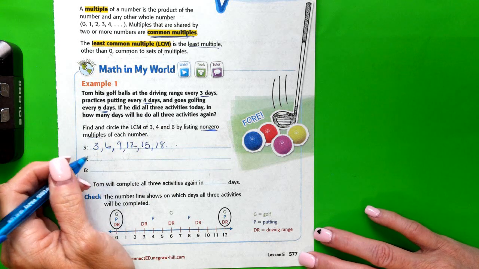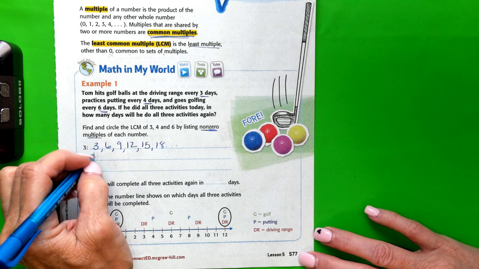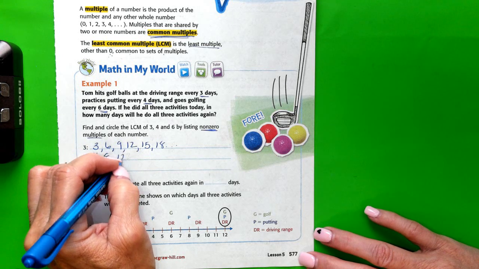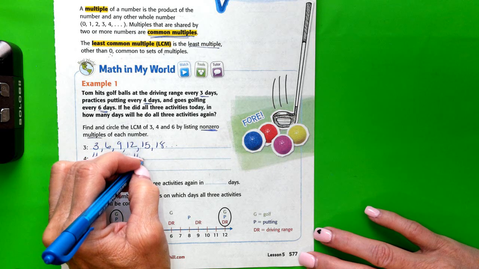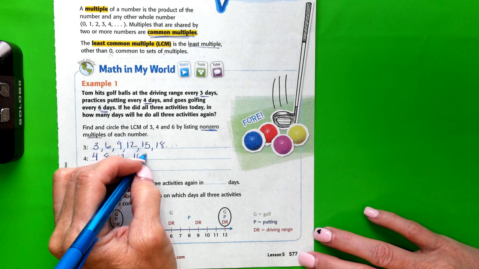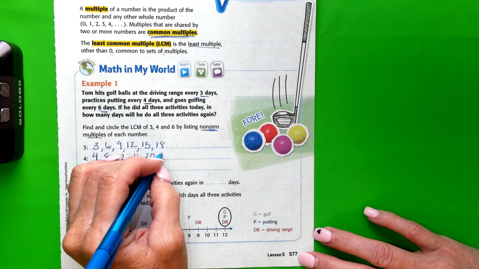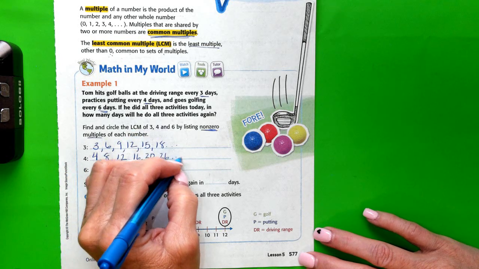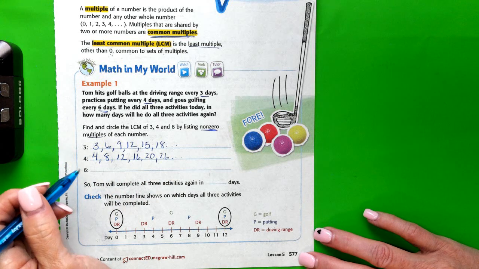Now we're going to skip count by 4s. 4 times 1 is 4. 4 times 2 is 8. 4 times 3 is 12. 4 times 4 is 16. 4 times 5 is 20. And 4 times 6 is 24. Again, skip counting, only we're skip counting by 4s.